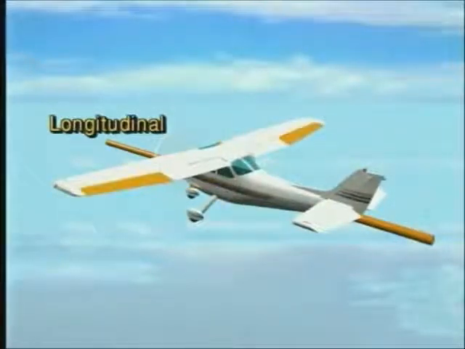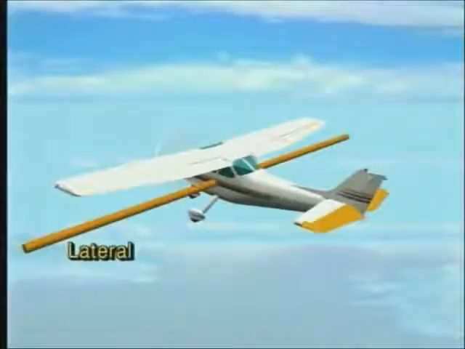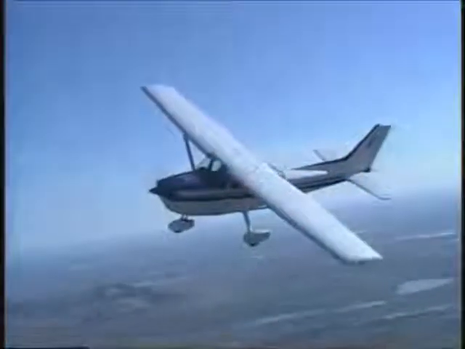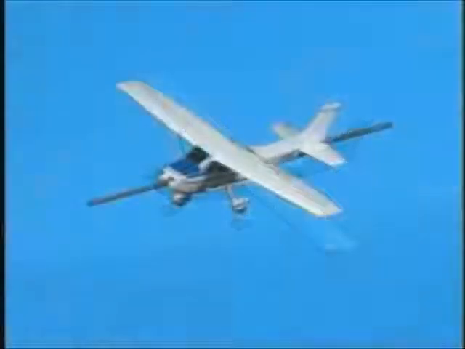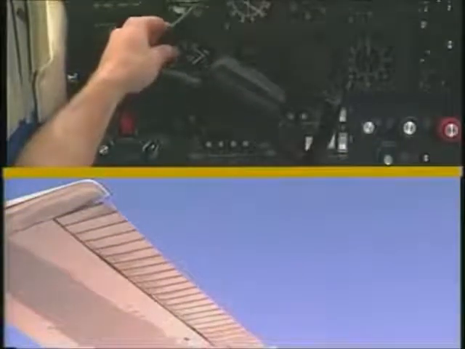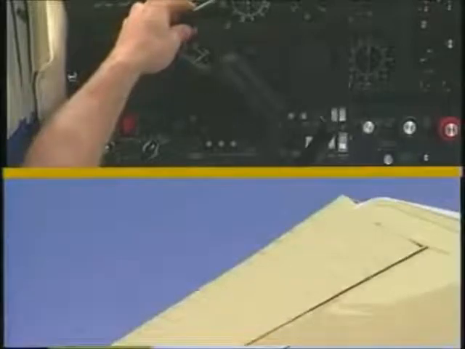The ailerons, elevators, and rudder create aerodynamic forces which cause the airplane to rotate about the three axes. When an airplane is banked, it rolls about the longitudinal axis. For a right bank, you rotate the control wheel to the right. This moves the left aileron down and the right aileron up.